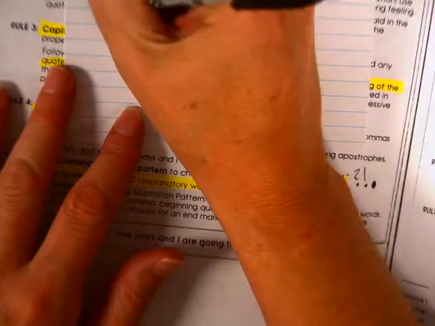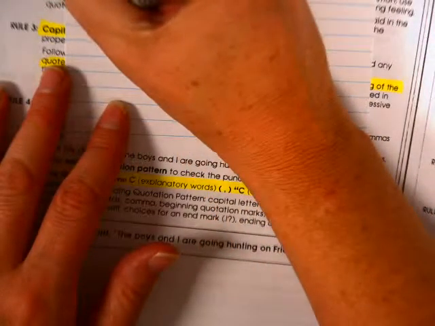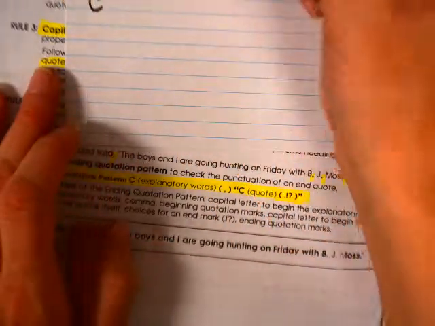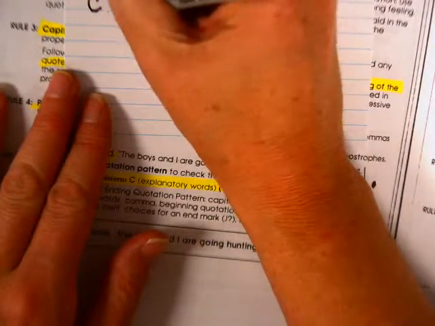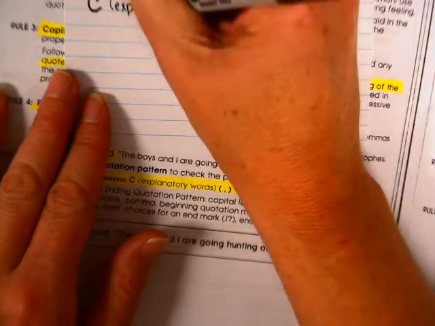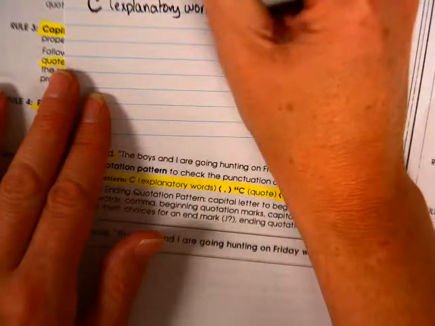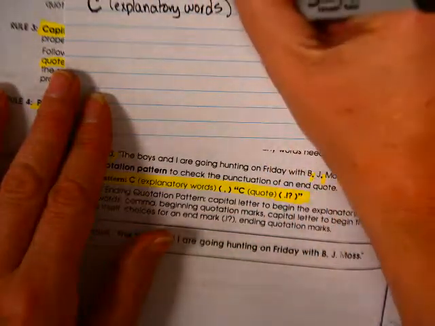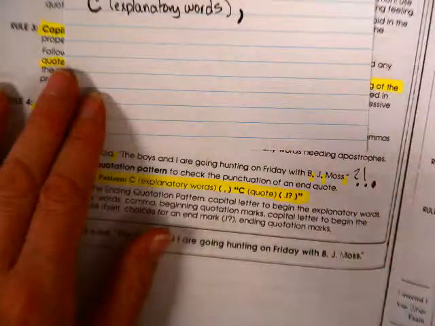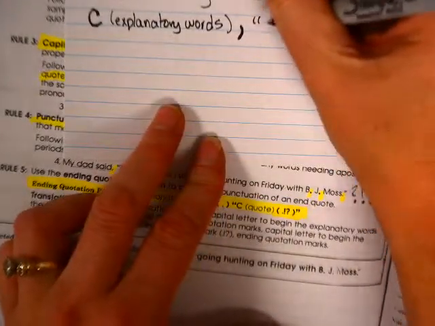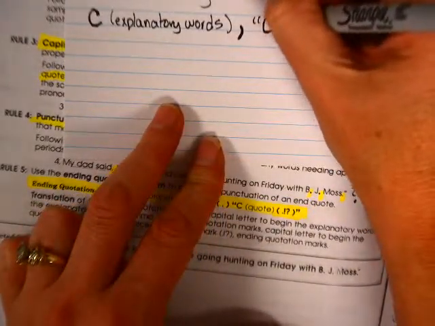And we're going to write the pattern next. So it has a capital letter here, so we're going to begin the sentence with a capital letter, which is our explanatory words. We're going to follow those explanatory words with a comma. I'm just going to make it large enough that I can see that that's what I need to have. Then I'm going to begin my quote, and it's going to begin with a capital letter also.